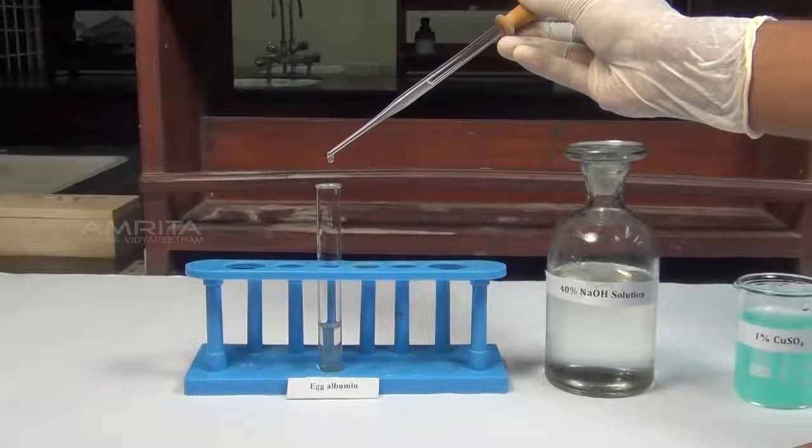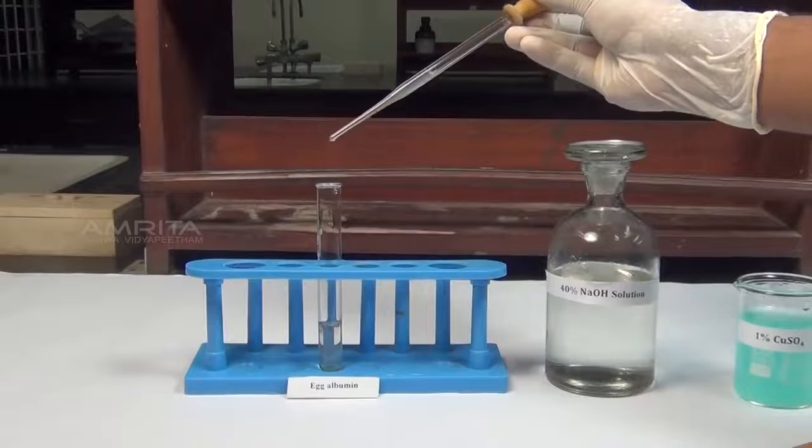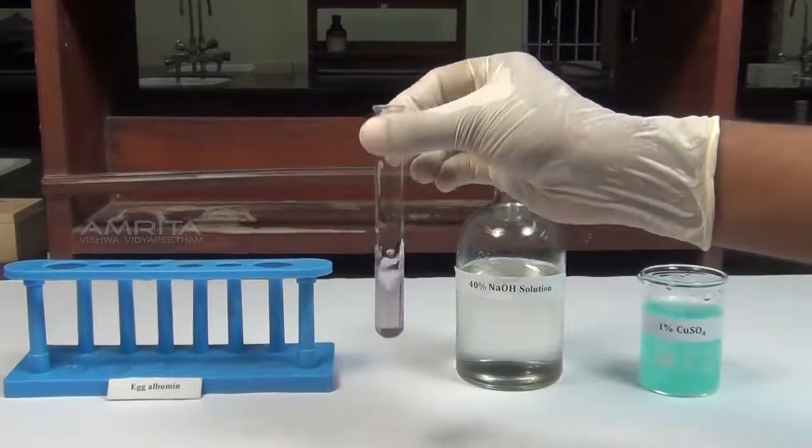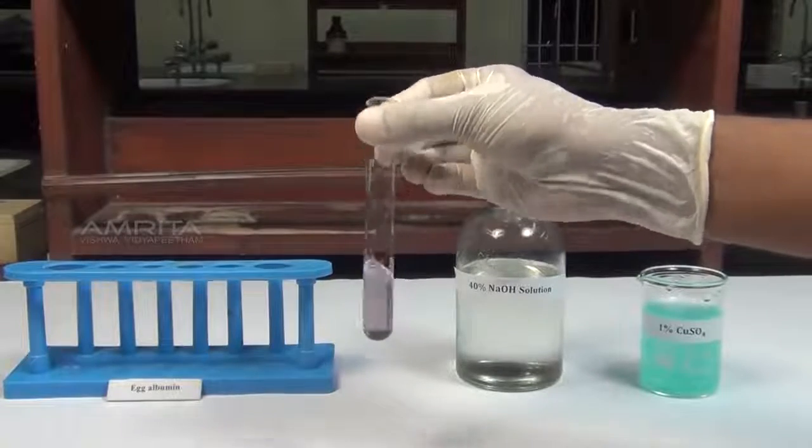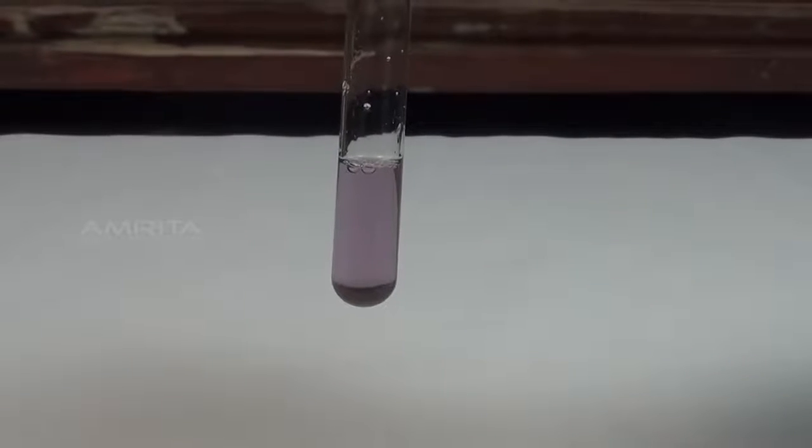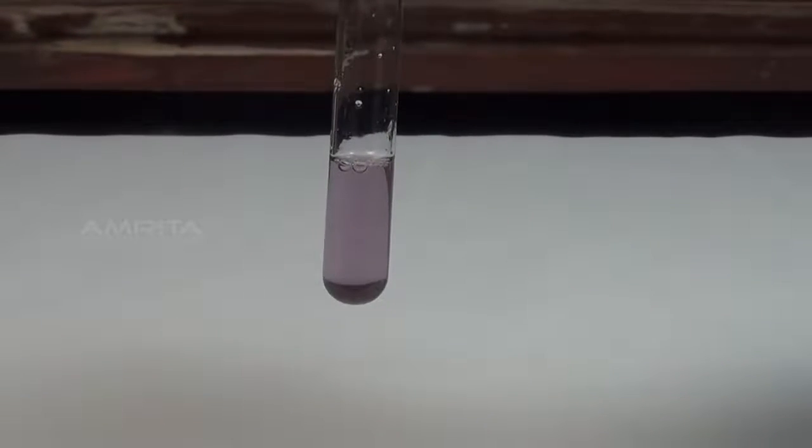Using a dropper, take a small quantity of 1% copper sulfate solution. Add 2 to 3 drops of copper sulfate solution to the test tube containing egg albumin. Shake the solution to mix it well. A violet color appears in the test tube, which indicates the presence of proteins.